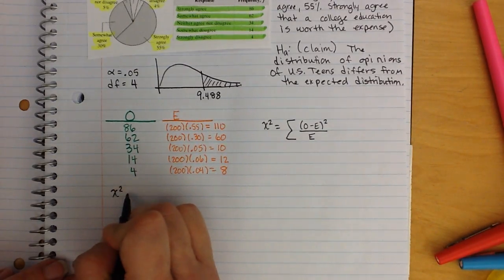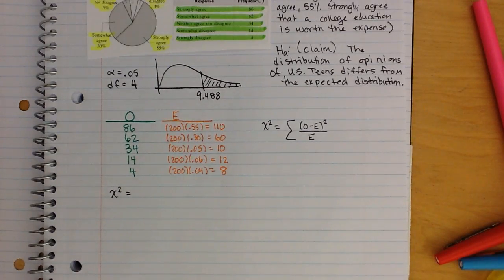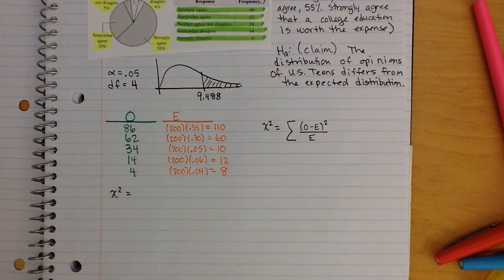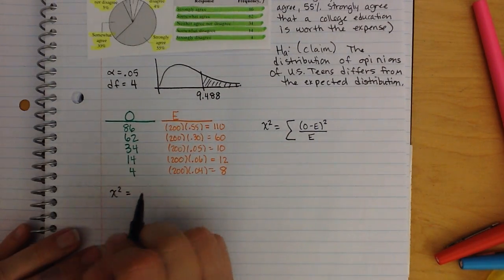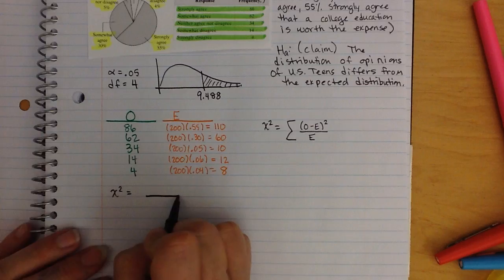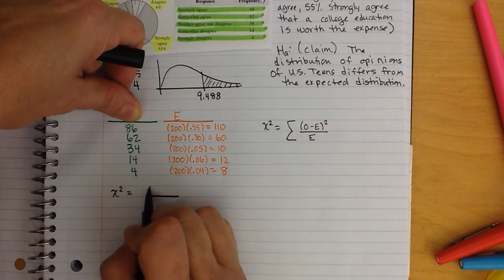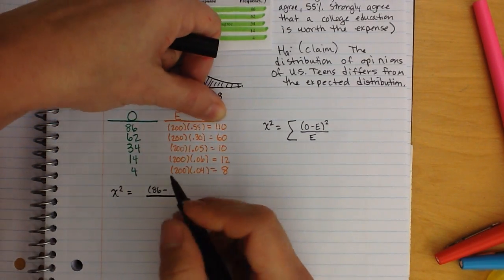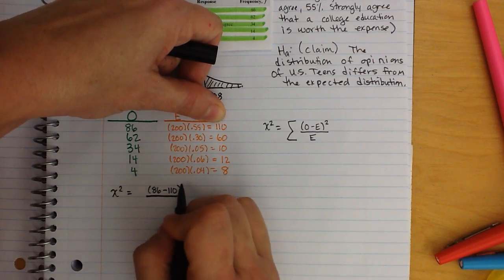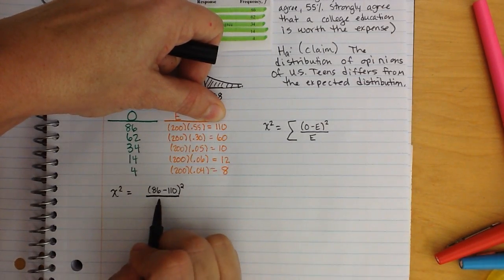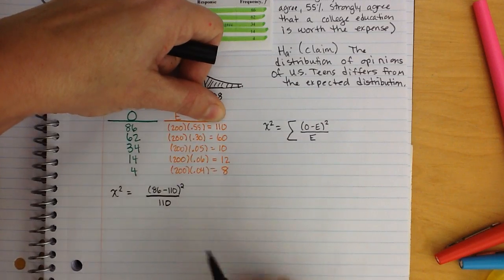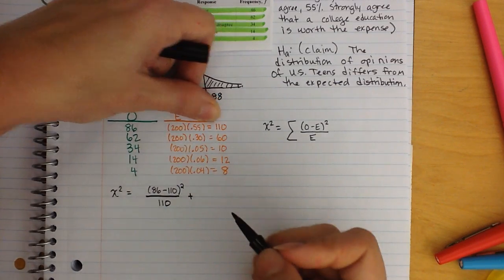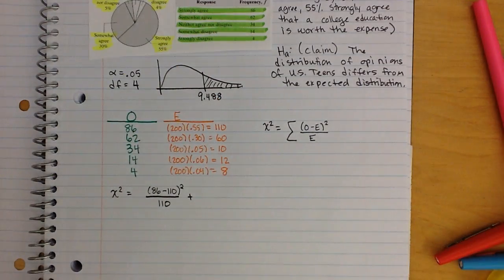What I've found it's easiest to do rather than make a table is just to add them up, like go along this way. So we just take O minus E squared. So 86 was O, minus 110 was E, square that, and divide by E, which was 110. And I just do that for all of these pieces of data.